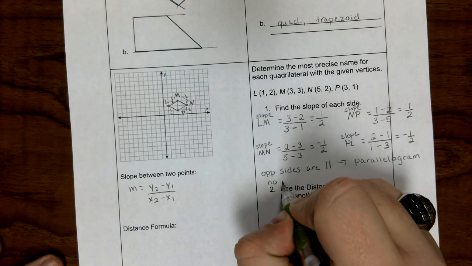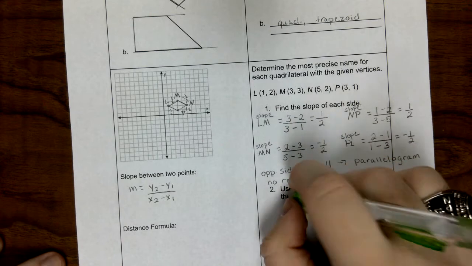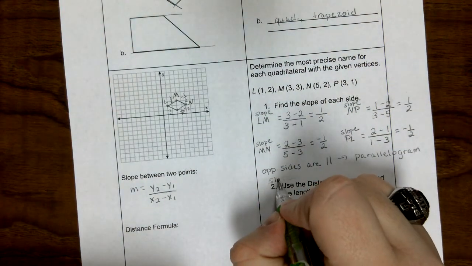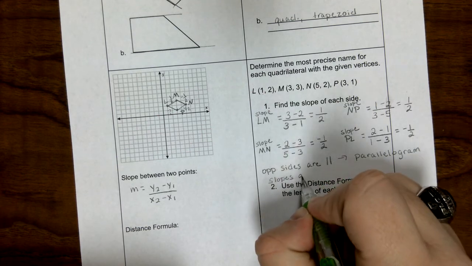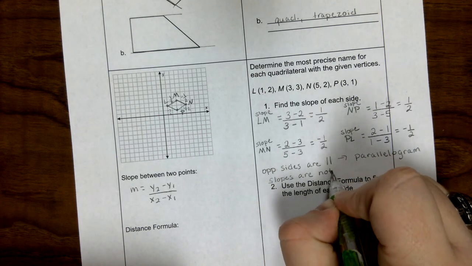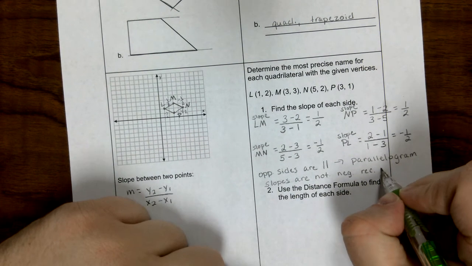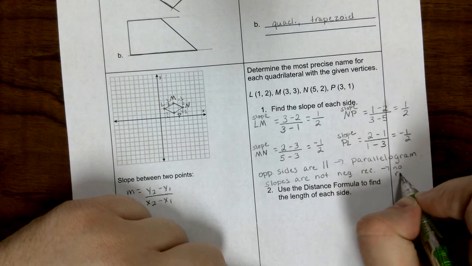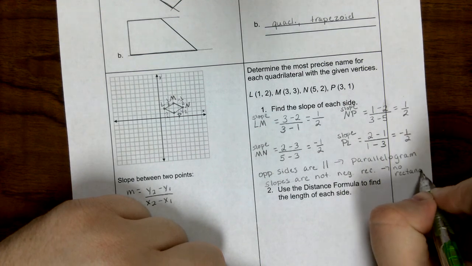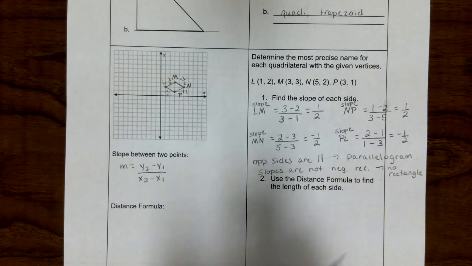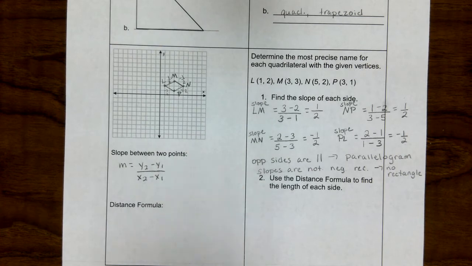So we have no slopes that are negative reciprocals, which means we have no rectangle. Okay, but we still have to check something else because we could have a rhombus here, which means all four sides have to be the same length.